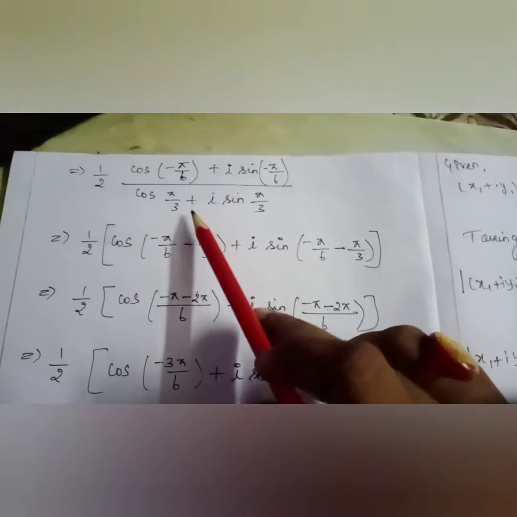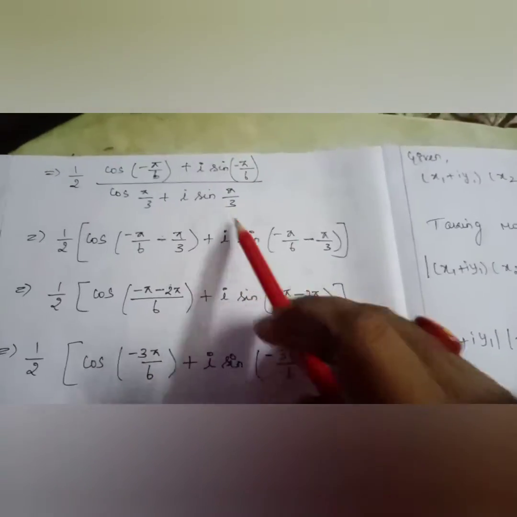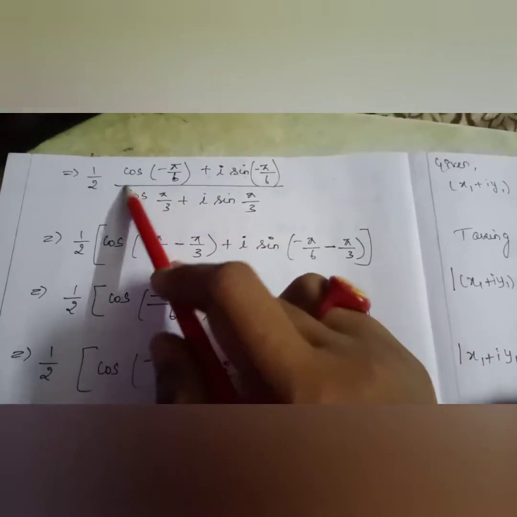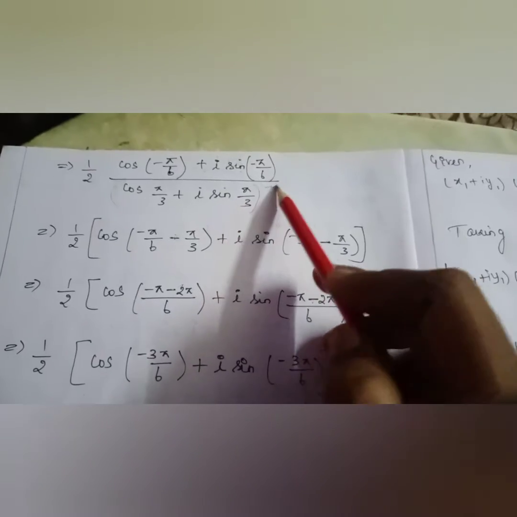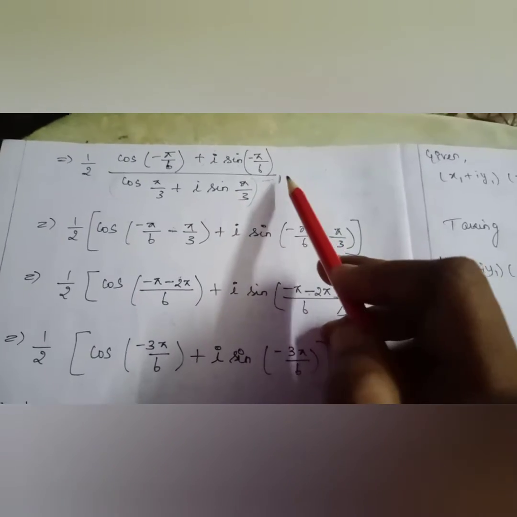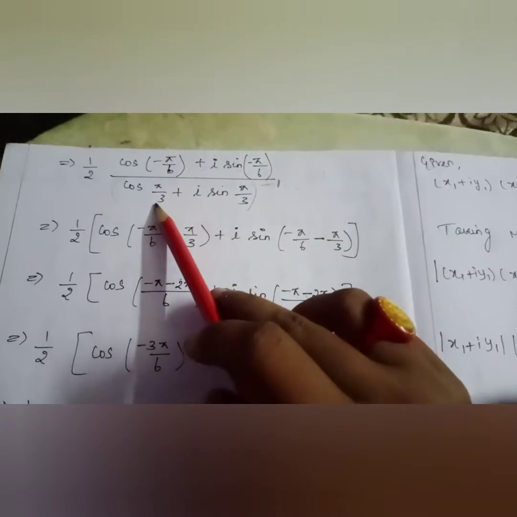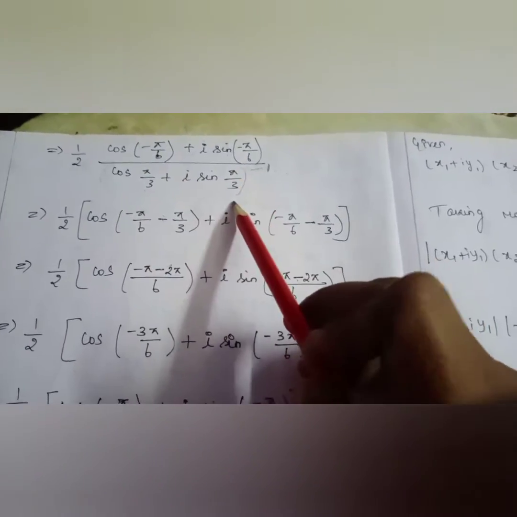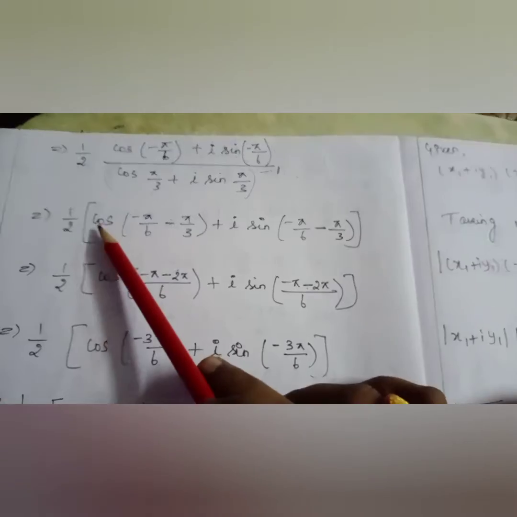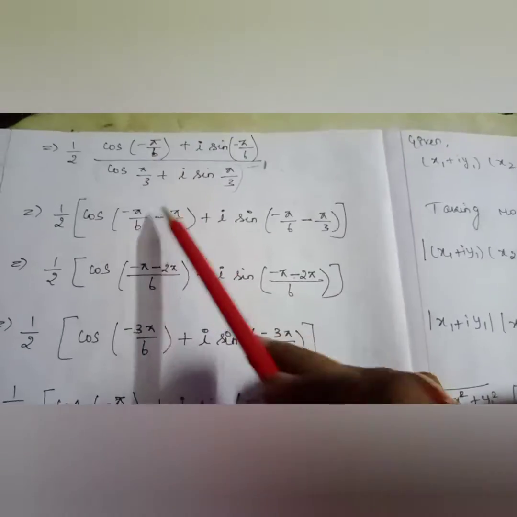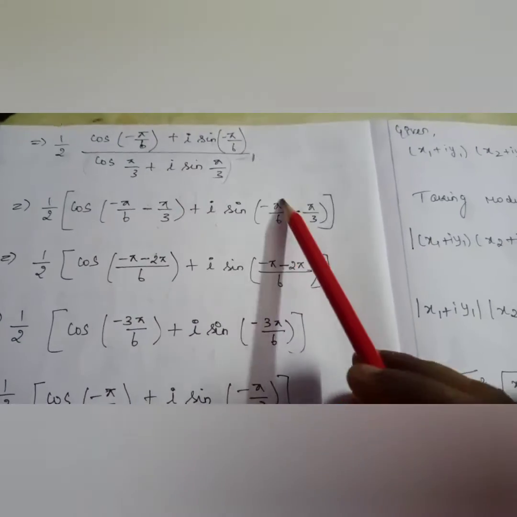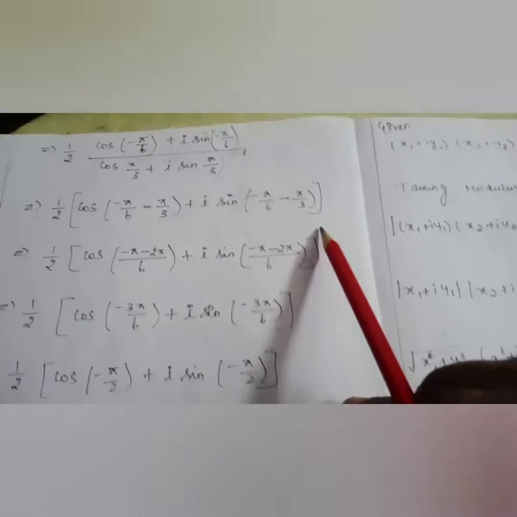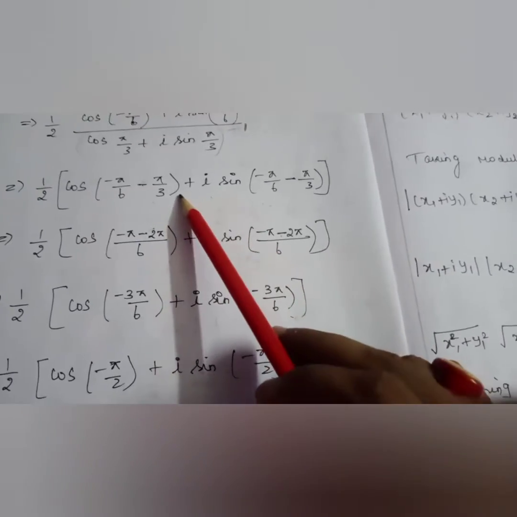And then we will bring this denominator to the numerator. When it comes to the numerator, it will have a power like minus 1. Then minus 1 can be brought inside the argument, which will make it minus pi by 3, and this will also be minus pi by 3. So now we will have cos of minus pi by 6 minus pi by 3 plus i sin of minus pi by 6 minus pi by 3. Now take the LCM. What will be the LCM for you?